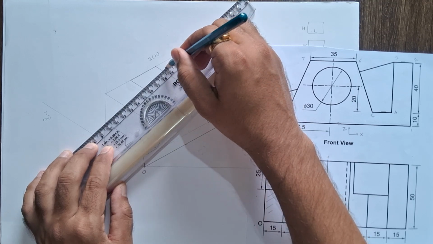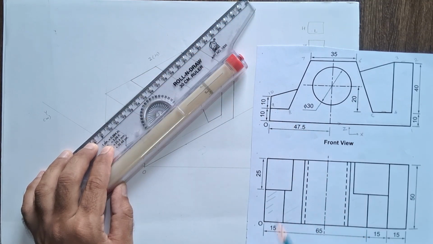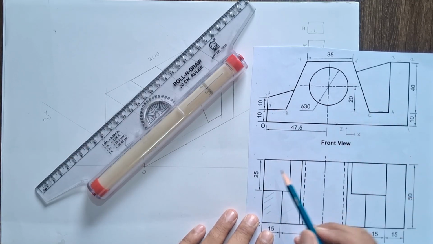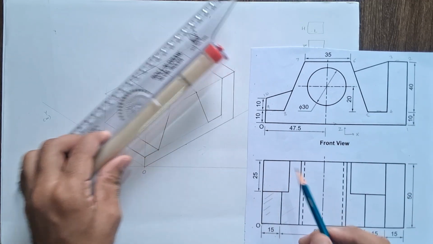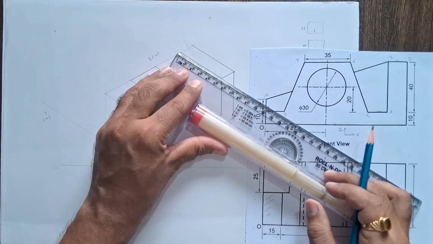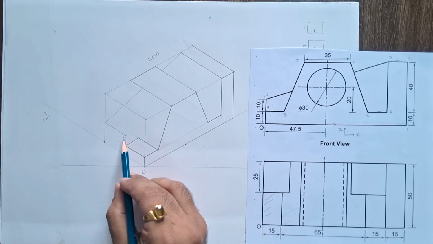This inclined triangular shape part has 25 mm thickness. So along the y direction we add 25 mm thickness. This distance is 25 mm.